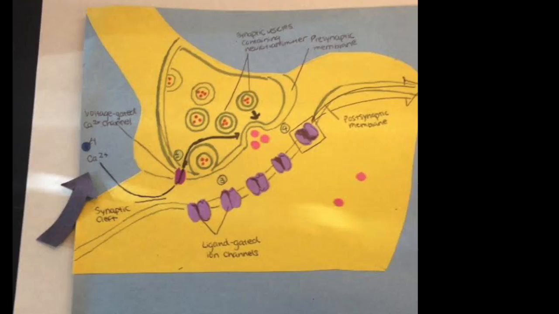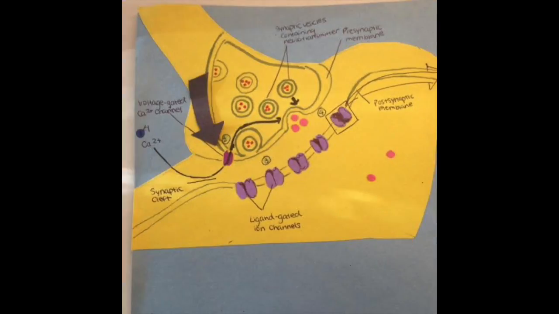The arrival of an action potential at a synaptic terminal depolarizes the plasma membrane, opening voltage-gated channels that allow calcium to diffuse into the terminal. The resulting rise in calcium concentration in the terminal causes some of the synaptic vesicles to fuse with the terminal membrane, releasing the neurotransmitter.